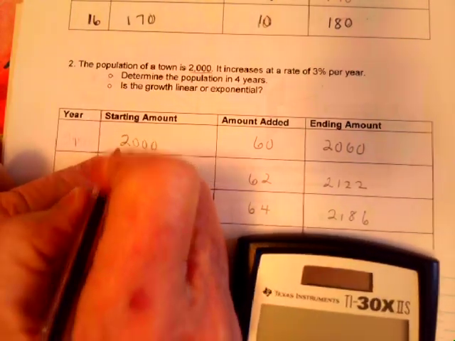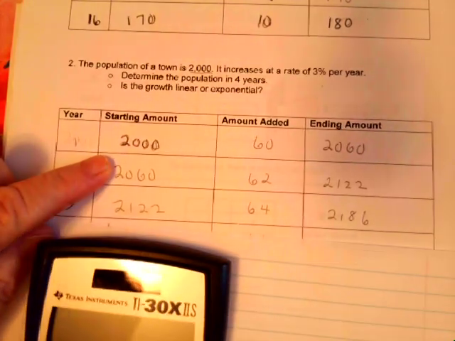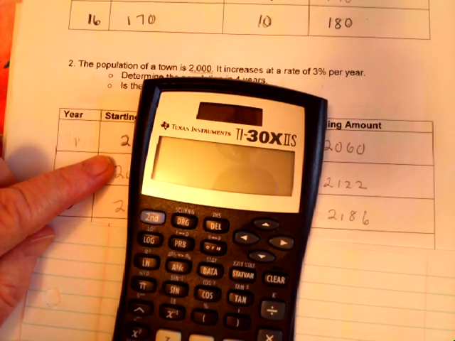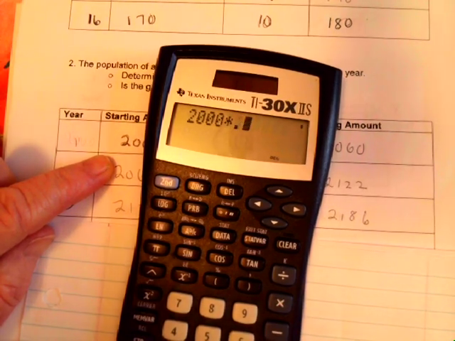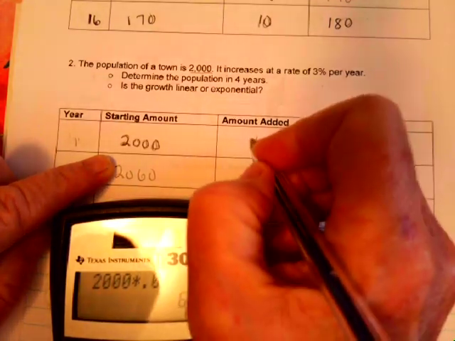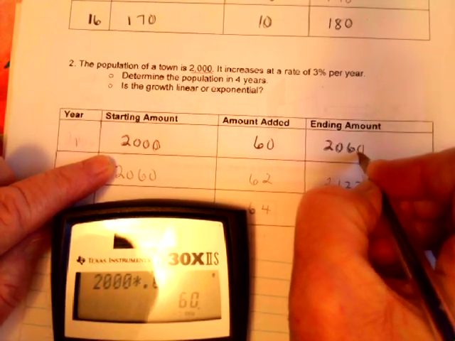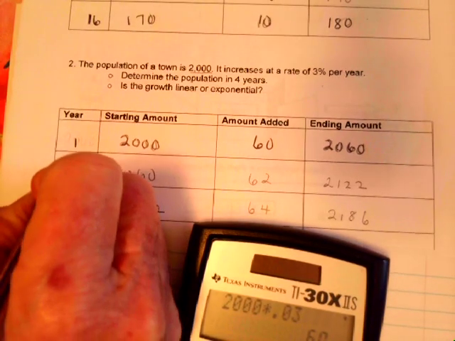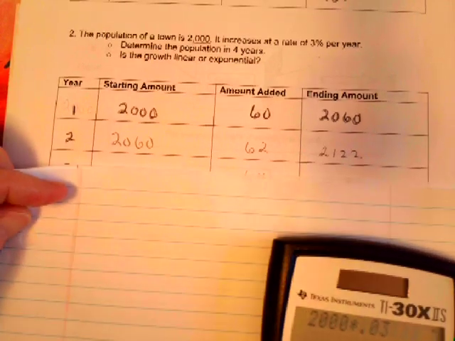If this town starts out with 2,000 people and it grows at 3%, then 2,000 times 0.03 tells you at the end of the year there's going to be 60 more people in that town. So there will be 2,060 people in that town at the end of that year. At the beginning of year 2, we're going to start with 2,060 people.